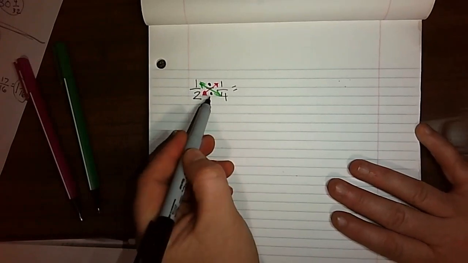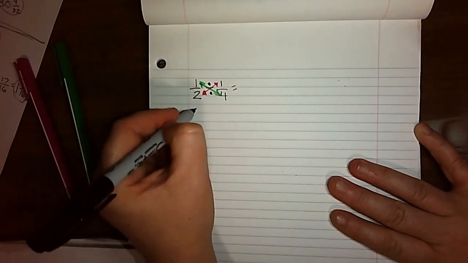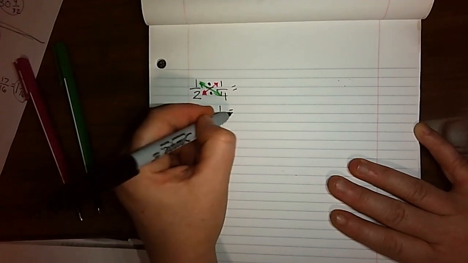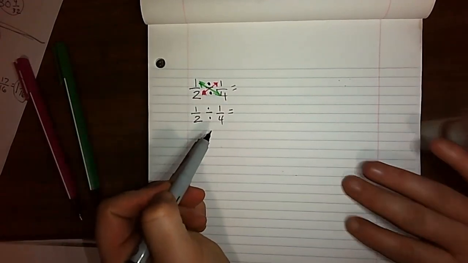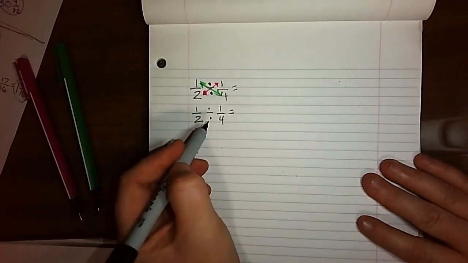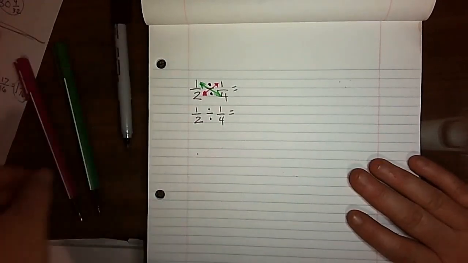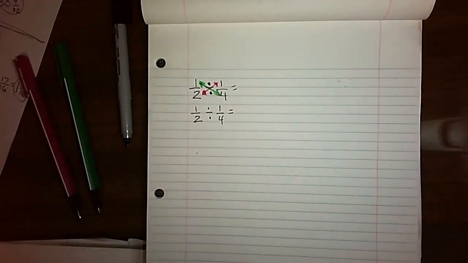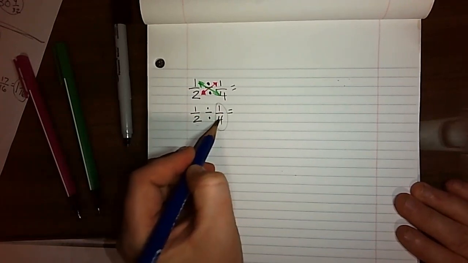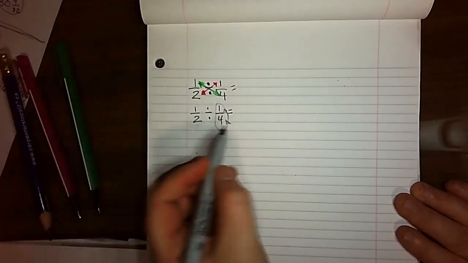So there's another way of dealing with this one. If the original equation was 1/2 divided by 1/4, I can do what's called inversion, or inverting the fraction. Flip over. Exactly, yes, flip the fraction. But when we do the flipping of the fraction, it's only going to be the second one. This one stays like it is, and this one we're going to flip. So then the equation ends up looking like this.